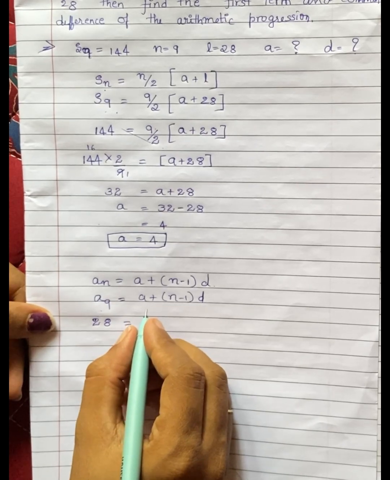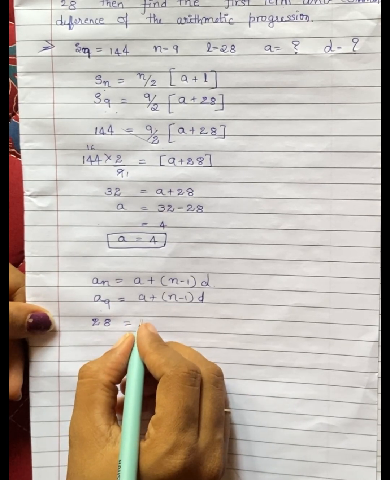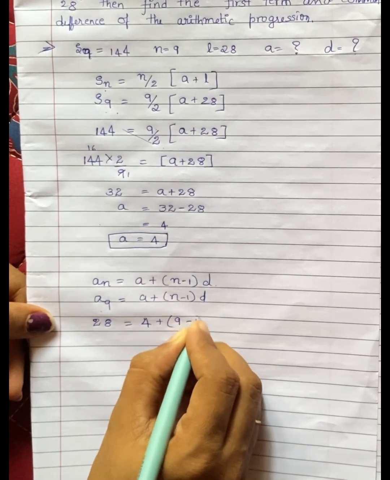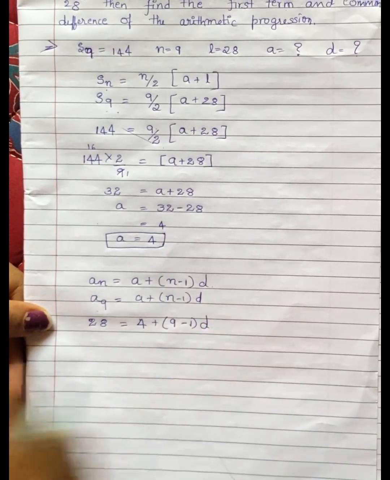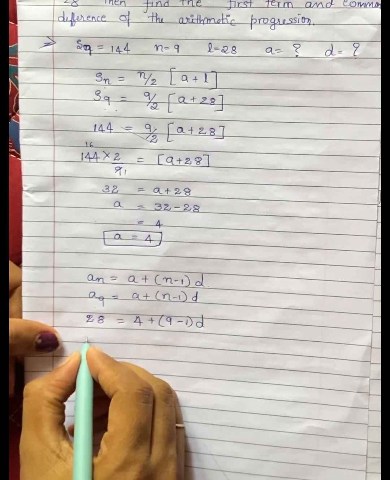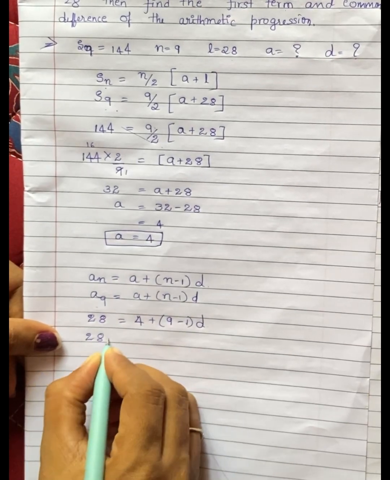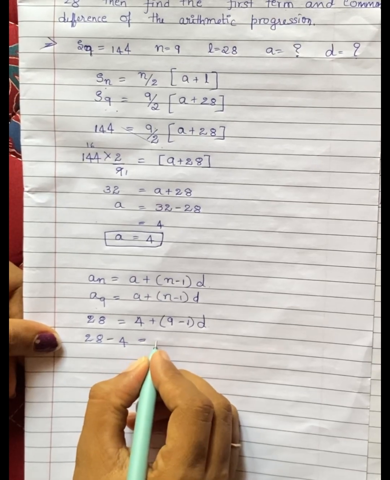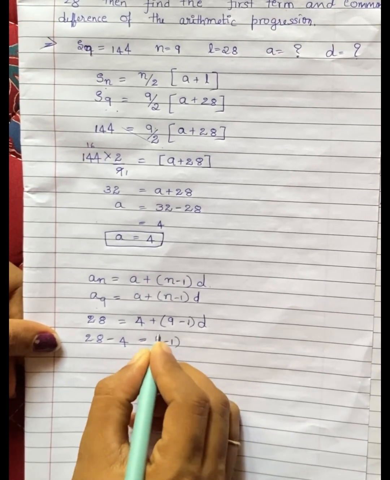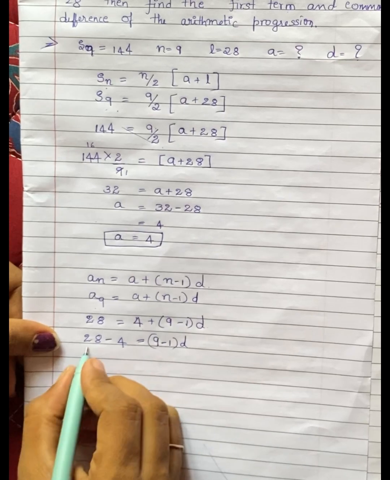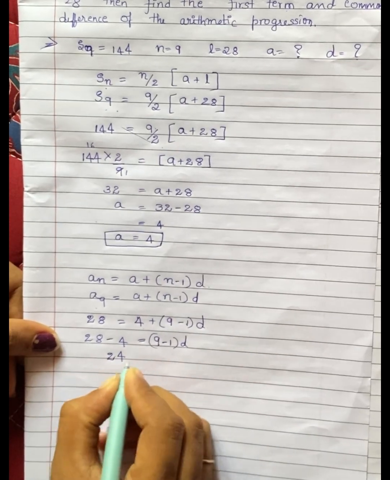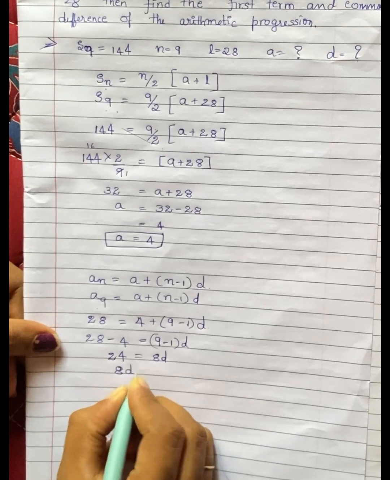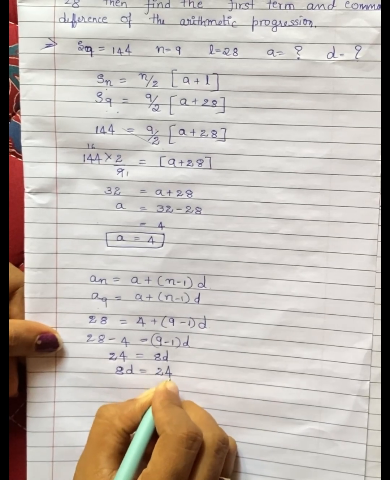A is 4, n is 9, and we don't know the value of D. That is 28 minus 4, taking this 4 to this side, is equal to 9 minus 1 into D. 28 minus 4 is 24, 9 minus 1 is 8D, that is 8D is equal to 24.